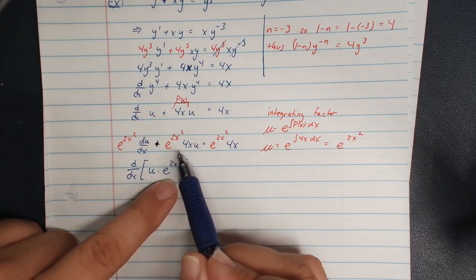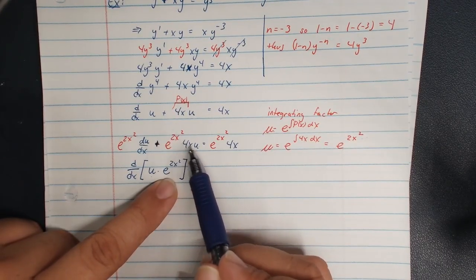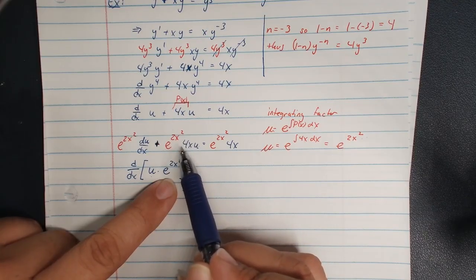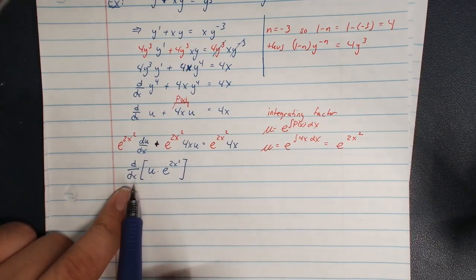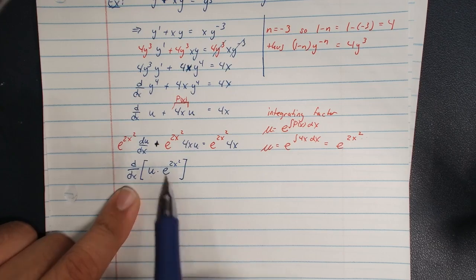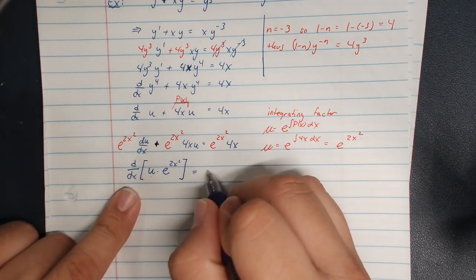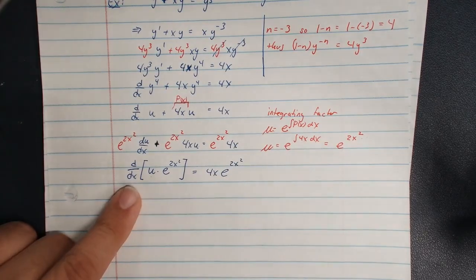Here the derivative of an exponential is itself, but then take the derivative of the power because of the chain rule. So this entire expression on the left side of the equal sign is just the product rule on u times the exponential. On the right hand side, nothing's happened yet. I'll just write it down, 4x e to the 2x squared.